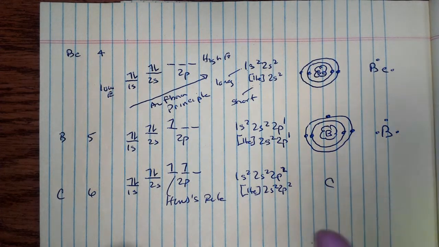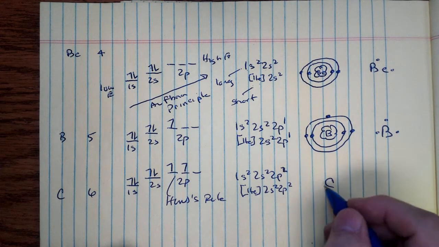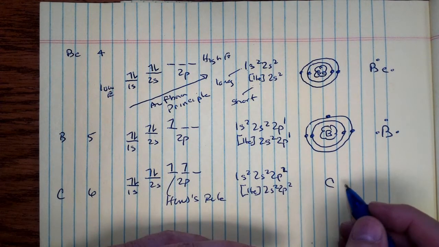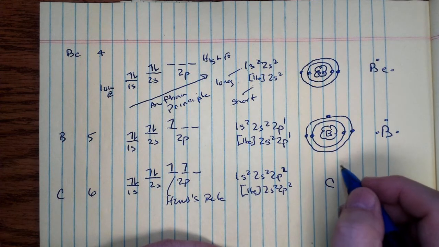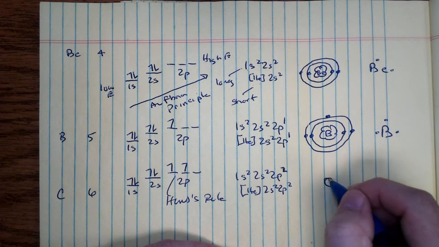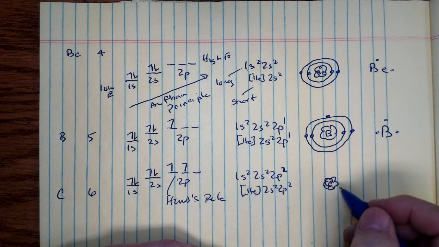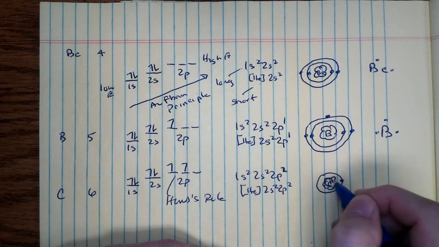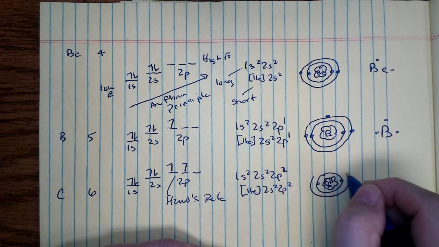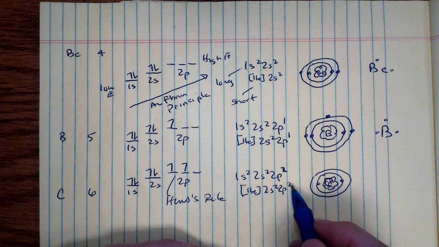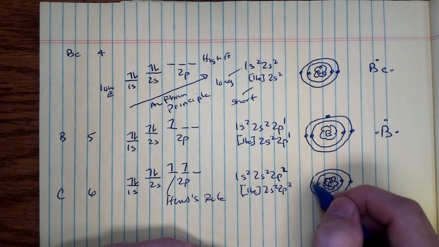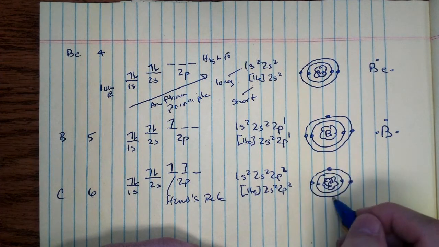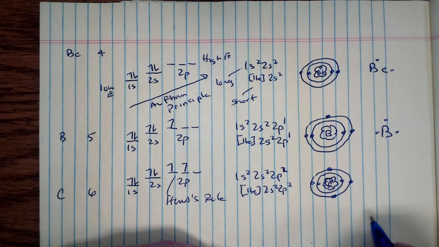Now I'm soon going to let you guys go on with this, because I'm just going to do this up through neon, and then I'm going to let you guys go with this. So we're going to put carbon there in the middle of the nucleus, and again we have 2 energy levels, 2 electrons. Now on the second energy level we have 2 plus 2, which is 4. Right, left, up, and down.